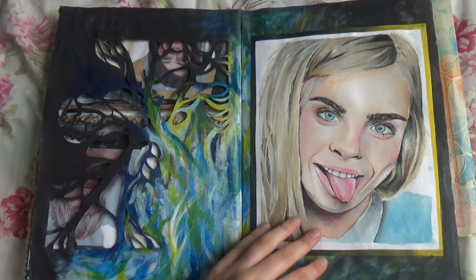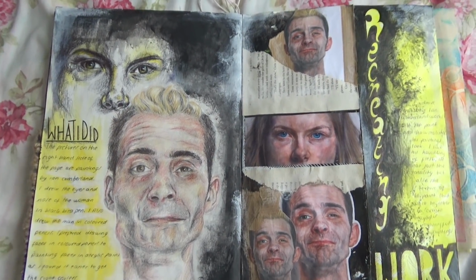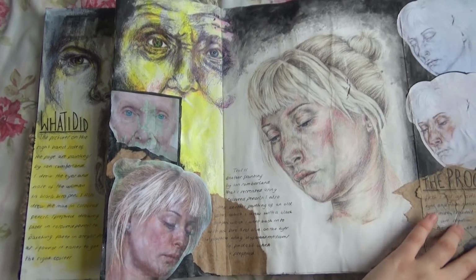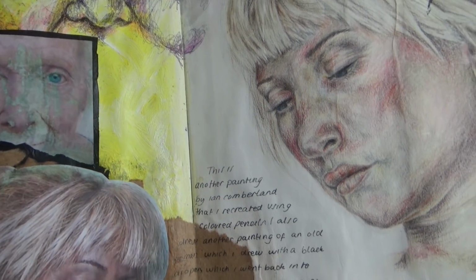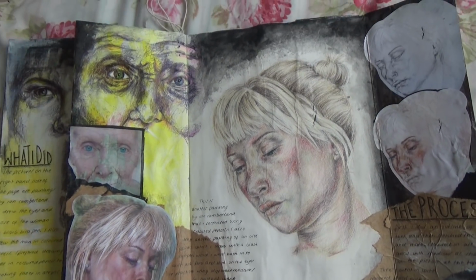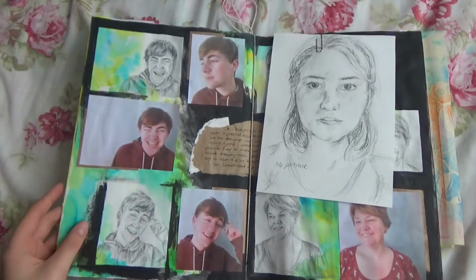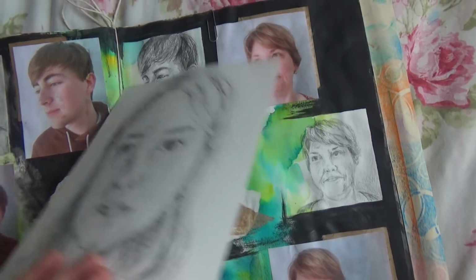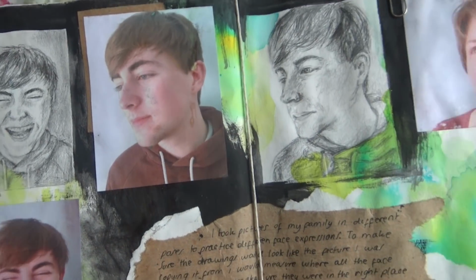Then I moved on to recreating his work in different mediums, because you got to do that to get them marks. So I did it in biro and also coloured pencil. That's what this page is all about. Moving on, there's a little drawing I did of myself. I then took my own pictures and drew them.